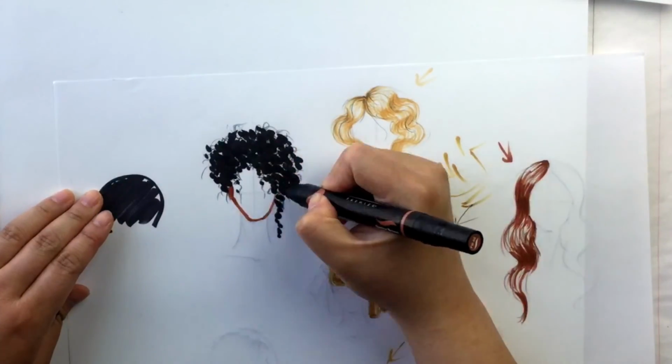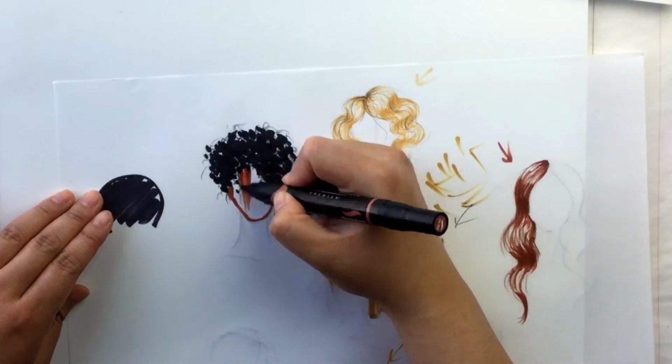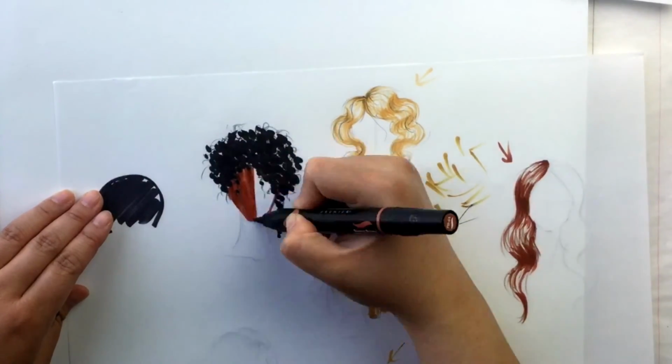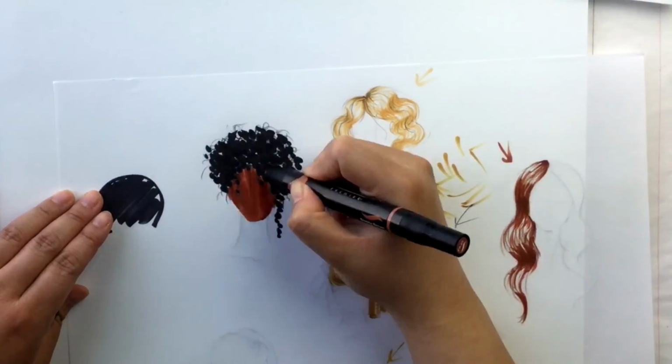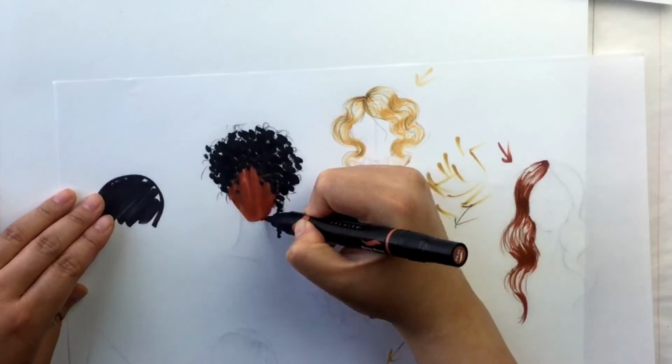And then when you do the skin, whether you do it before or after, you want to make sure that the skin goes in here in the gaps so that you don't have.